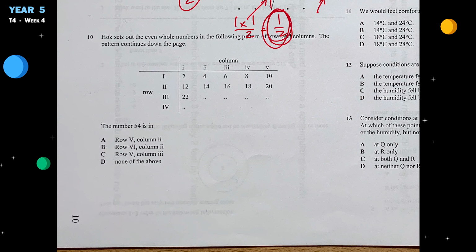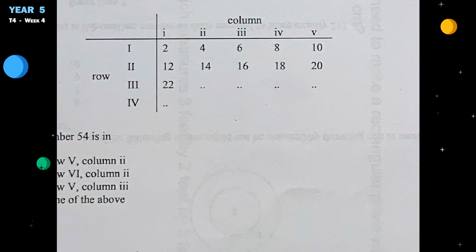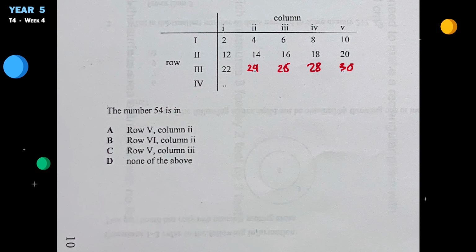Hock sets out the even whole numbers in the following pattern of rows and columns. The pattern continues down the page. The number 54 is in which column? Let's see what's going on here. 2, 4, 6, 8, 10, 12, 14, 16, 18, 20, 22, 24, 26, 28, and 30. No problem. For the number 54, you can see that every time we have a 4 in the units, it's always going to be in the second column.